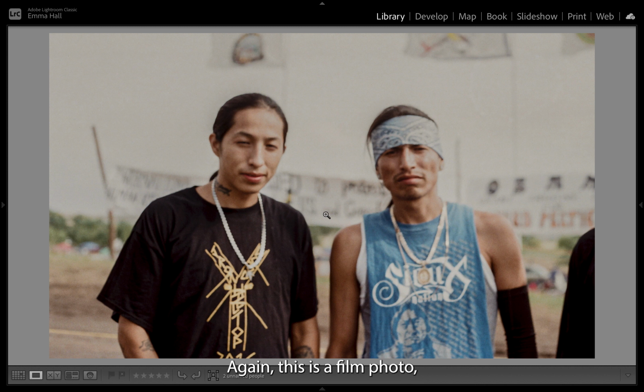Again, this is a film photo, so I can't really play much around with the photo coloring of it, but I really like this photograph, actually. It's one of my favorites. These guys were super nice and super sweet. I love that it says Sue on his shirt. I love the necklaces, the neck tattoo.